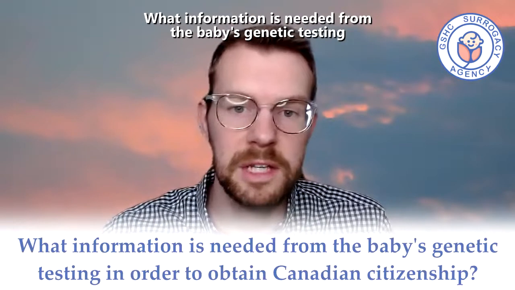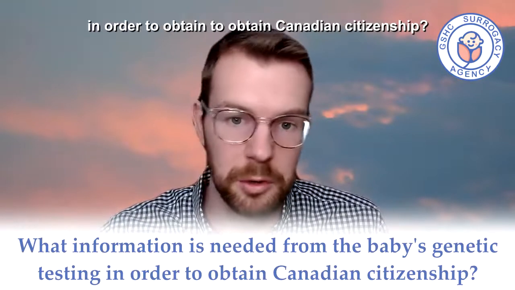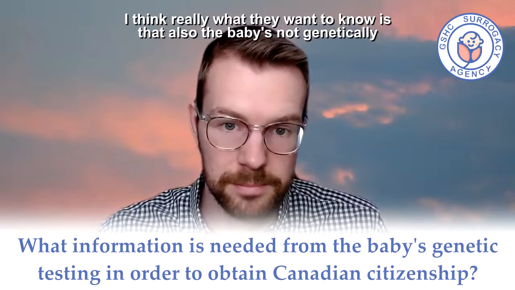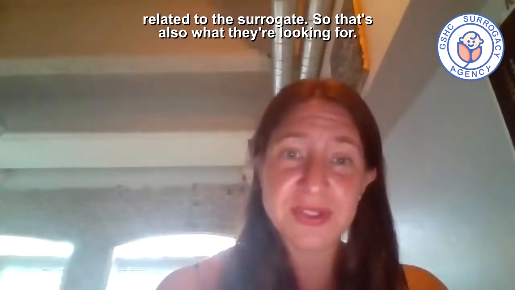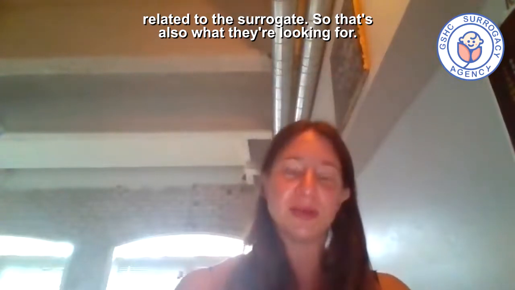What information is needed from the baby's genetic testing in order to obtain Canadian citizenship? I think really what they want to know is that the baby's not genetically related to the surrogate. So that's also what they're looking for.